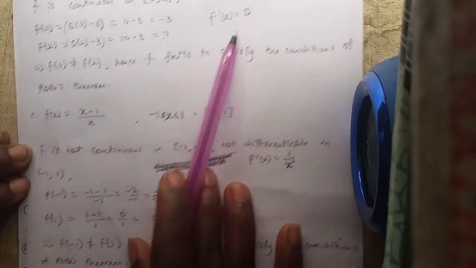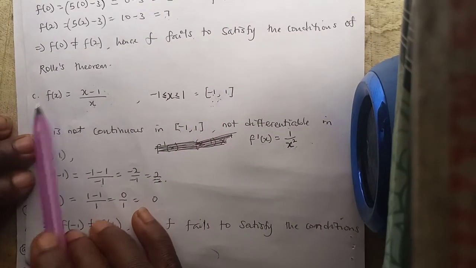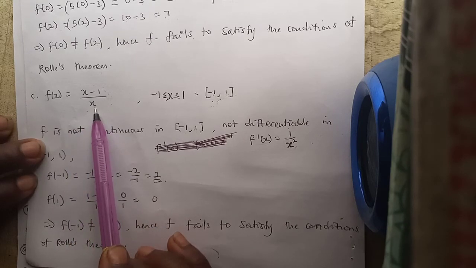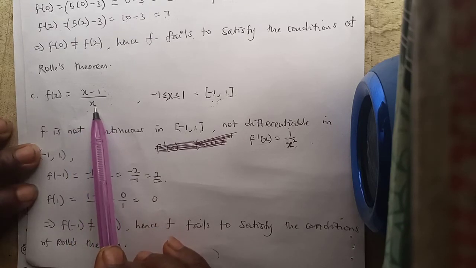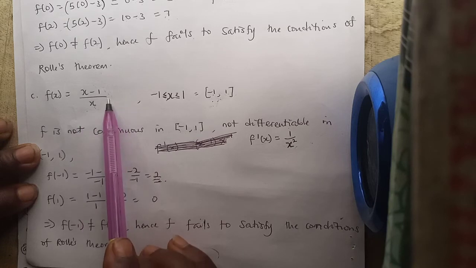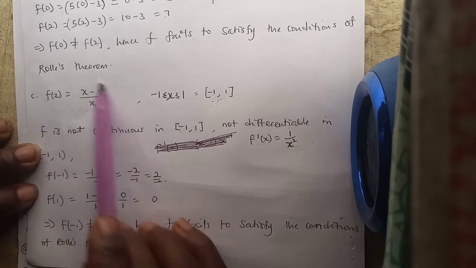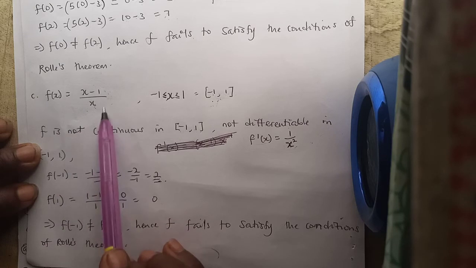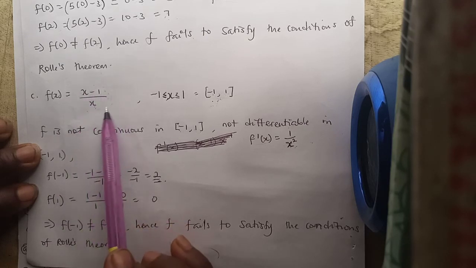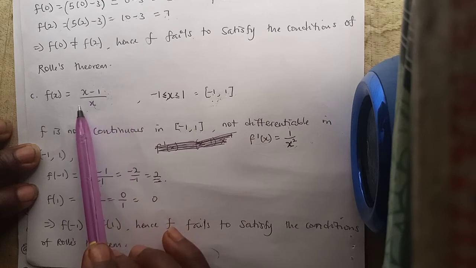Now we look at the third one. The third one now is f of x equals x minus 1 over x. At this point, we have to be very, very careful. We have to check the point of discontinuity of this function. The point of discontinuity of this function is the point at which the denominator will be 0. At what point will this denominator be 0? The point at which this denominator will be 0 is the point at which x equals 0.